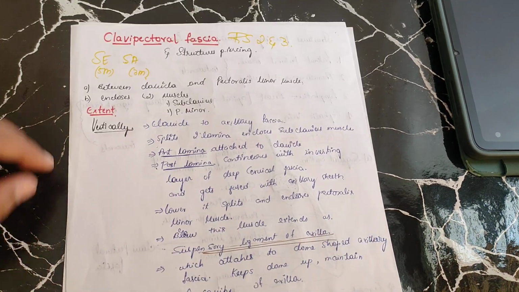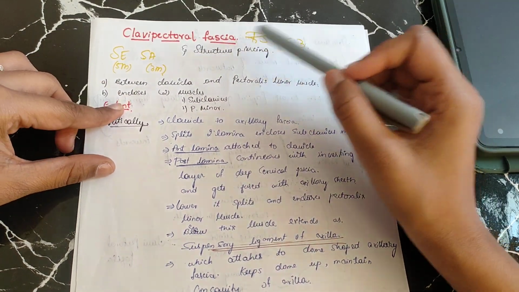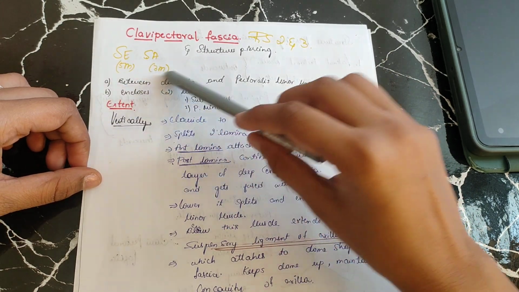In this video, we'll be learning about the clavipectoral fascia. Clavipectoral fascia has been asked as an RS2 and 3 question. This is a short answer. This has been asked as a short essay and short answer, which is 5 marks and 3 marks.